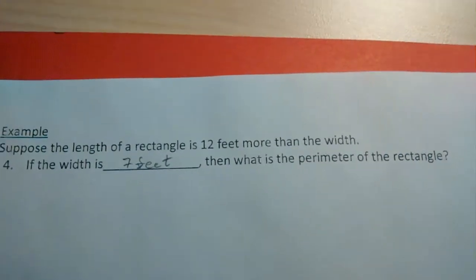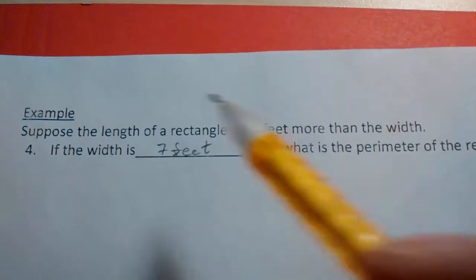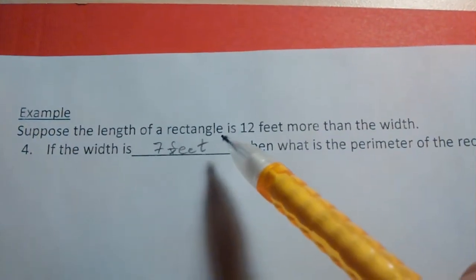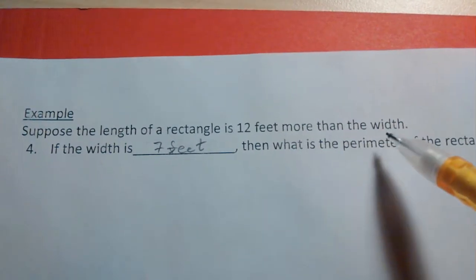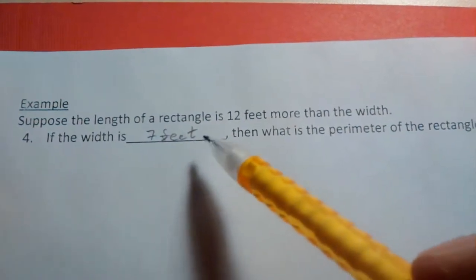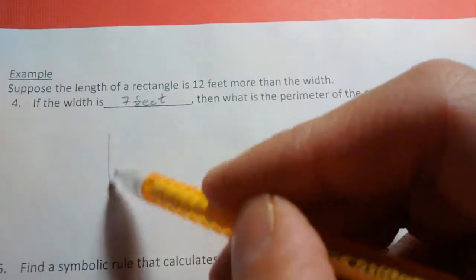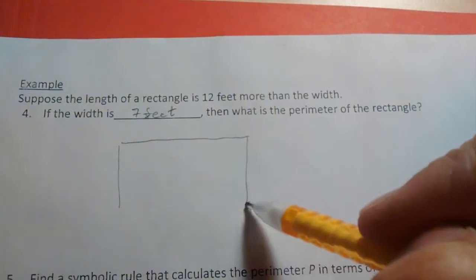Here's another type of problem you'll see in this week's activities and reading quizzes. Suppose the length of a rectangle is 12 feet more than the width. If the width is 7 feet, then what is the perimeter of the rectangle? I say draw a picture when this happens of any kind of geometric figure.